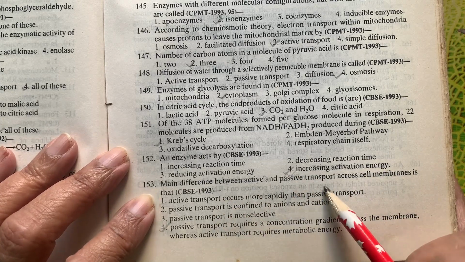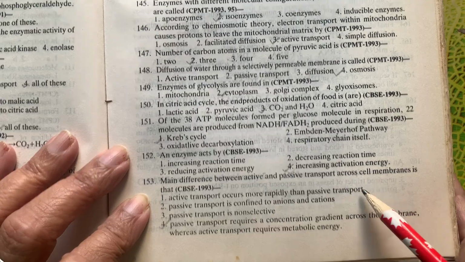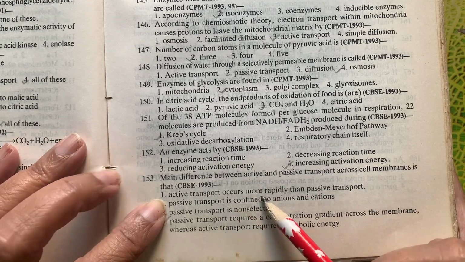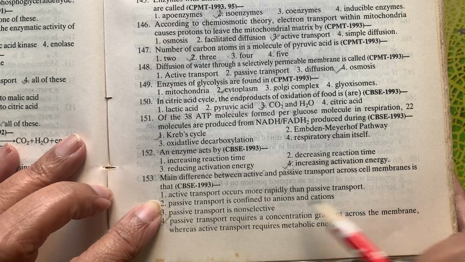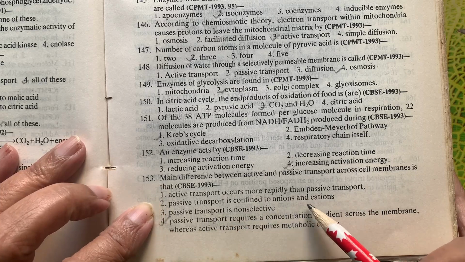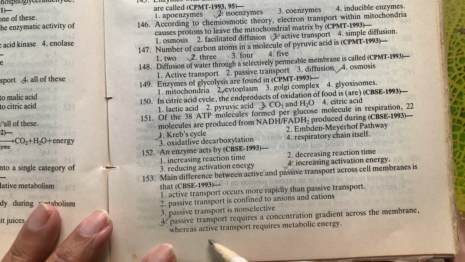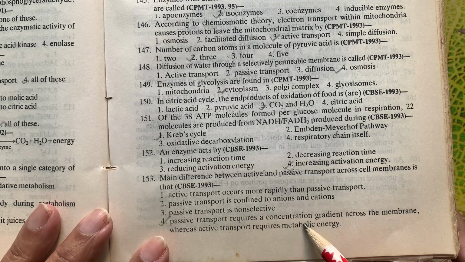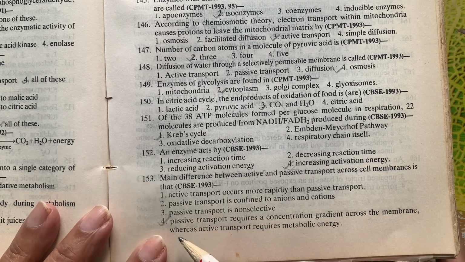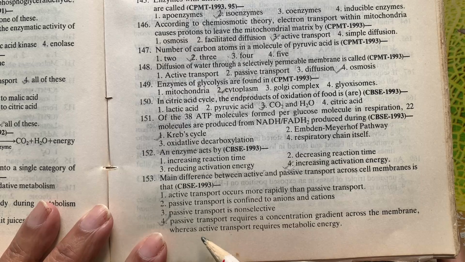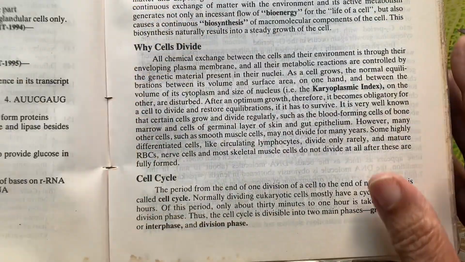Main difference between active and passive transport across cell membrane is that active transport occurs more rapidly than passive transport. Passive transport is confined to atoms, to anions and cations. Passive transport is non-selective. Passive transport requires a concentration gradient across the membrane, whereas active transport requires metabolic energy. Last one is the correct option. That is, passive transport requires a concentration gradient across the membrane, whereas active transport requires metabolic energy.